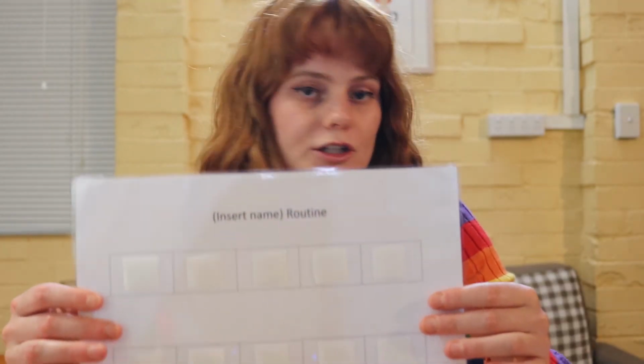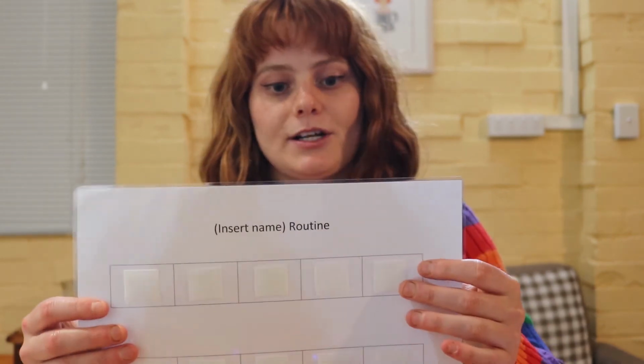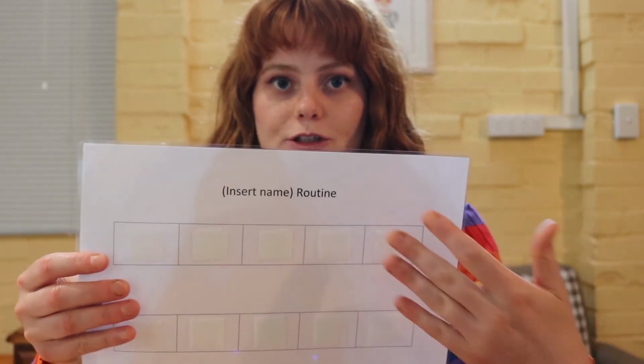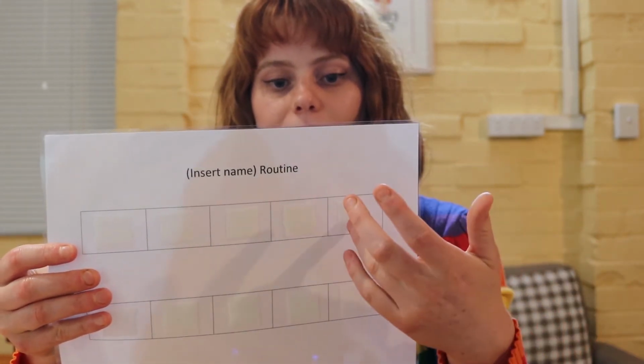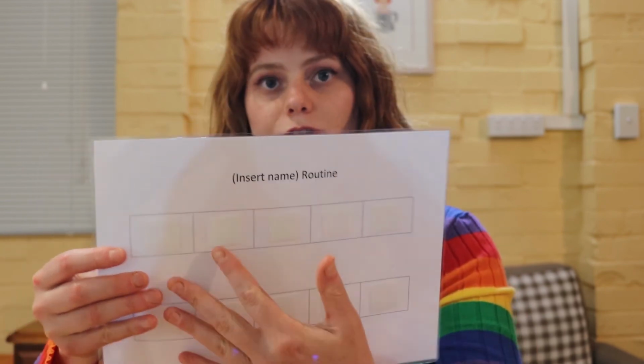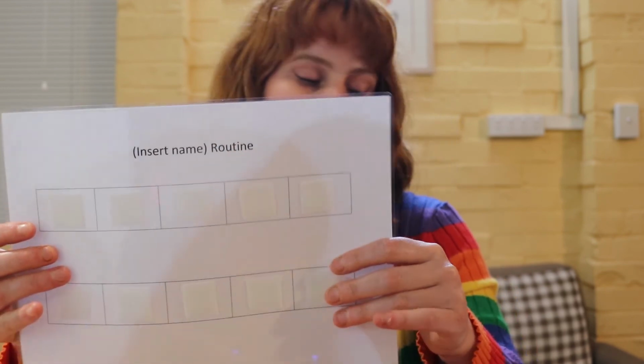So I've already pre-laminated everything, and I'm just going to show you what it should look like. So this is the visual schedule, and I've just applied the same Velcro. I've used hook in each of the squares where you're going to put your visuals.